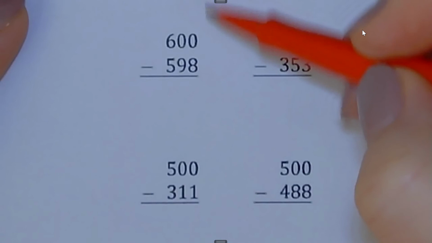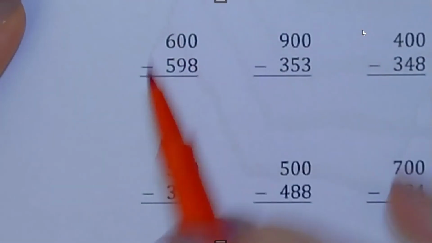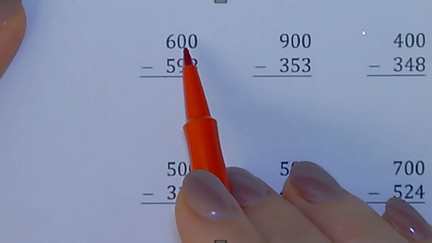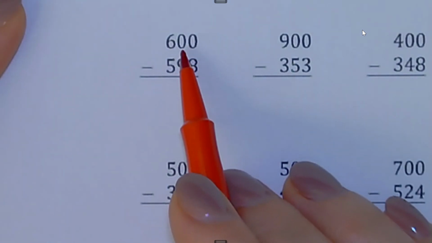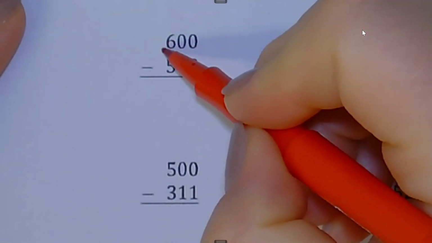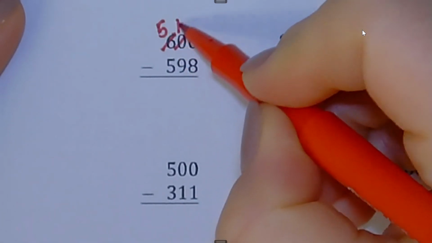So I'm going to start in my ones. 0 minus 8. I cannot do that. So I'm going to go to my neighbor. 0. My neighbor cannot help me. He doesn't have anything to lend me. So he's going to go to his neighbor for some help. So his neighbor can help him. So the 6 becomes a 5. And my 0 becomes a 10.